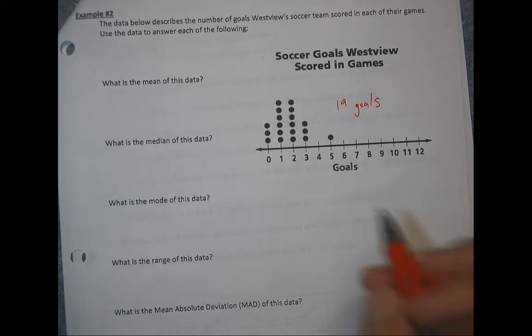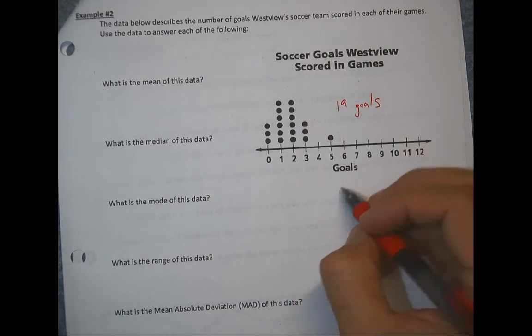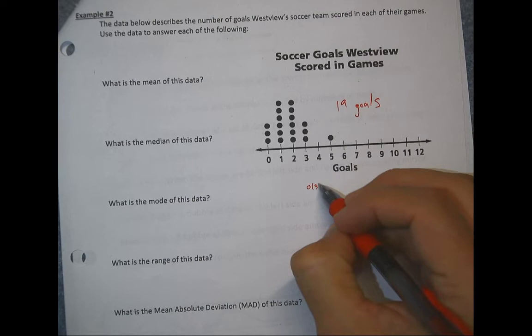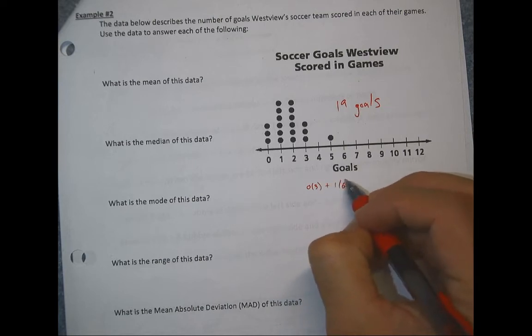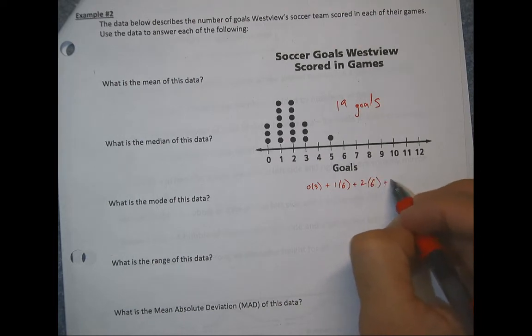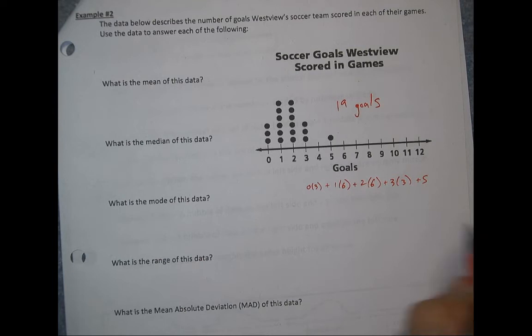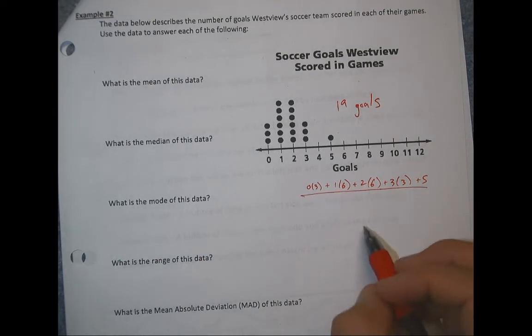So what's the mean of the data? We're going to have to add up all of this. I'm going to do it over here. So we have 0 3 times, we have 1 6 times, 2 6 times, 3 3 times, and a 5. And you're going to divide that by however many you have.